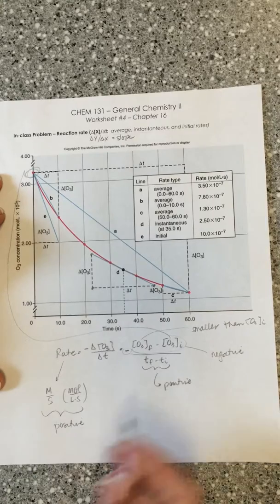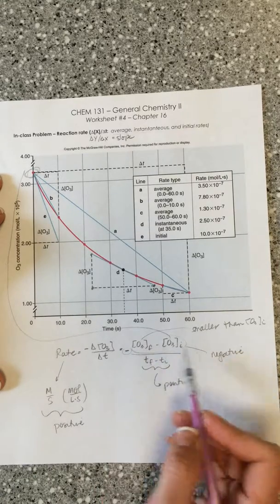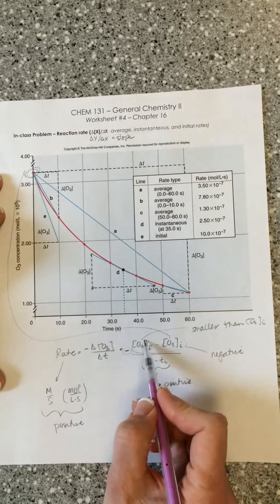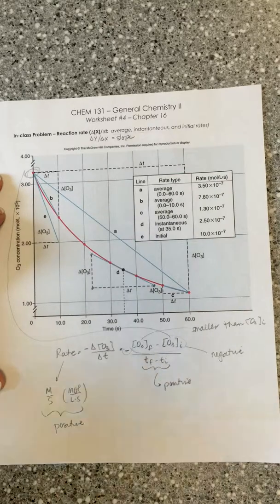Rate is always positive. So final minus initial, and again, if it's a reactant that's disappearing, we start out with a larger amount than we end up with. So that difference will be negative, and that's resolved to a positive value by having that negative there.